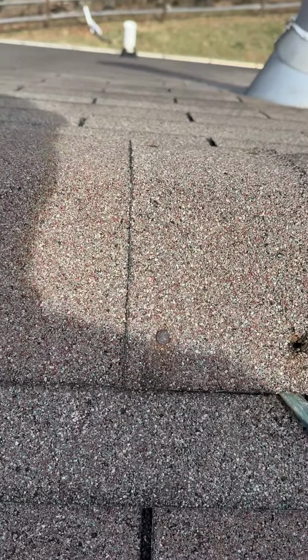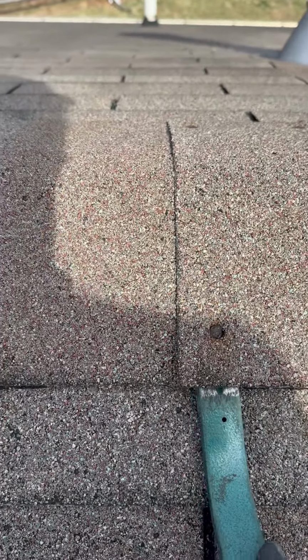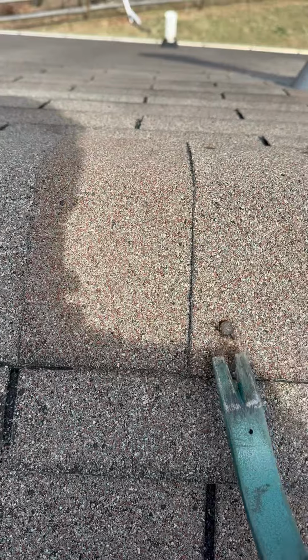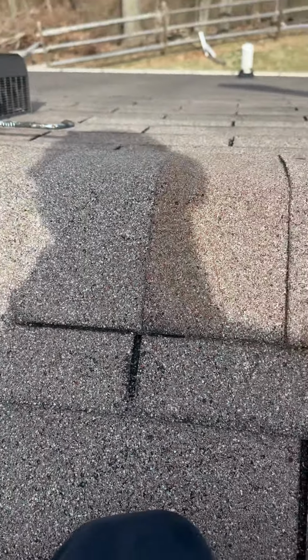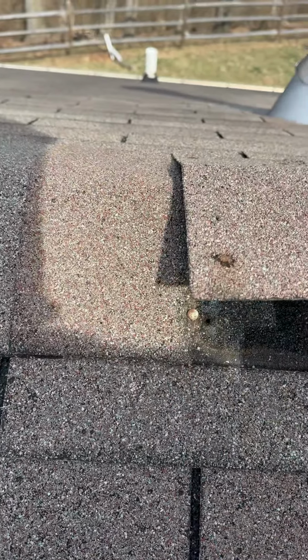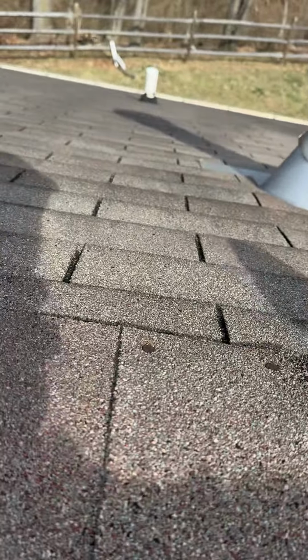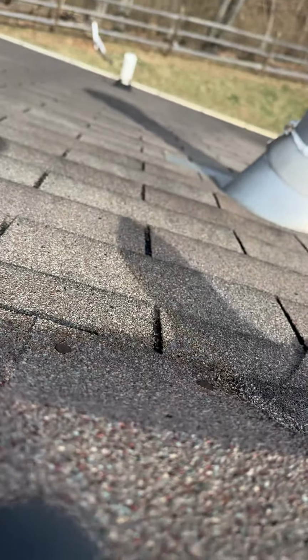So we're just going to kind of pop these shingles up here and just show where the nail placement is. It's going to be inside of that 4 to 6 inches from the peak. And obviously, as a contractor here in the state of Ohio, once we remove the shingle, we are not allowed to reuse aggregate material on any slope, unfortunately.